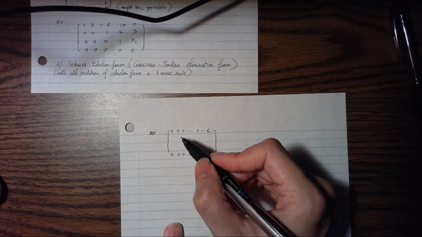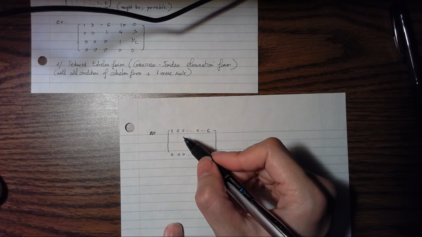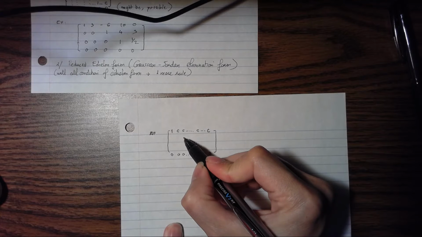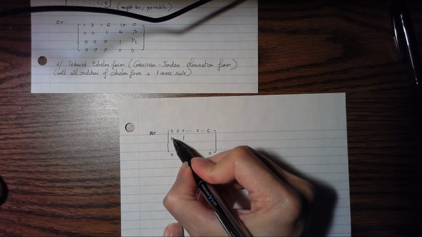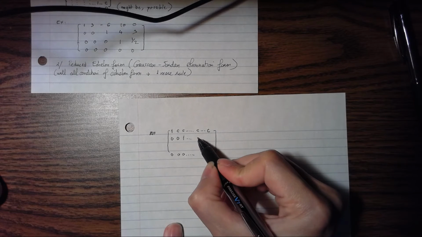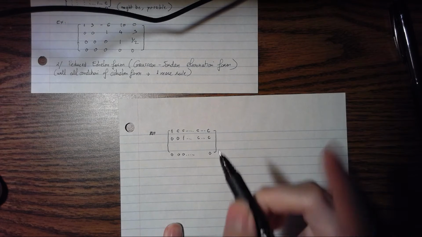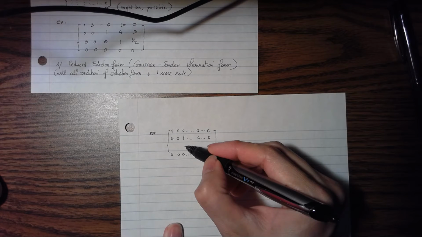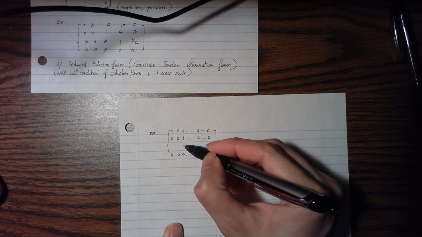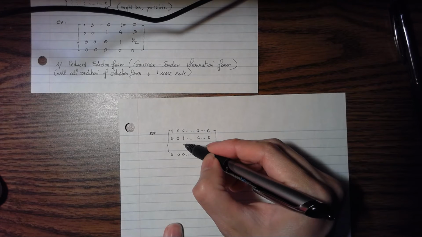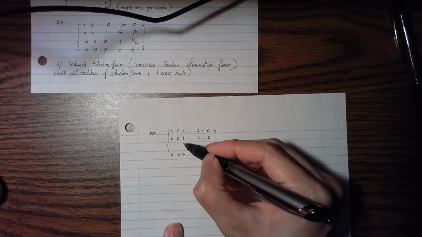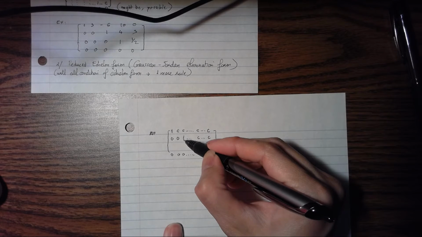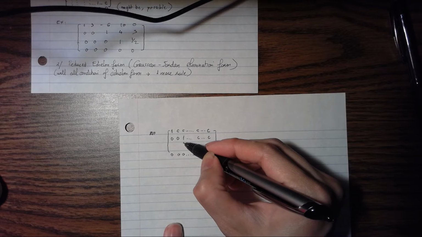If you have 1 as the leading non-zero entry of the second row, then the value right below and above that 1 must be 0.